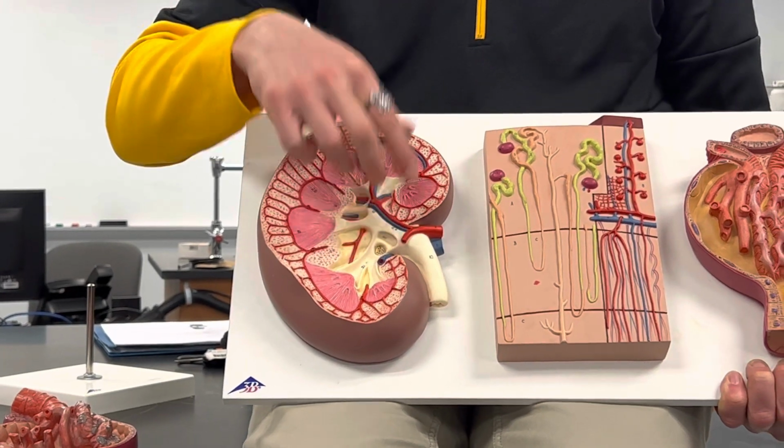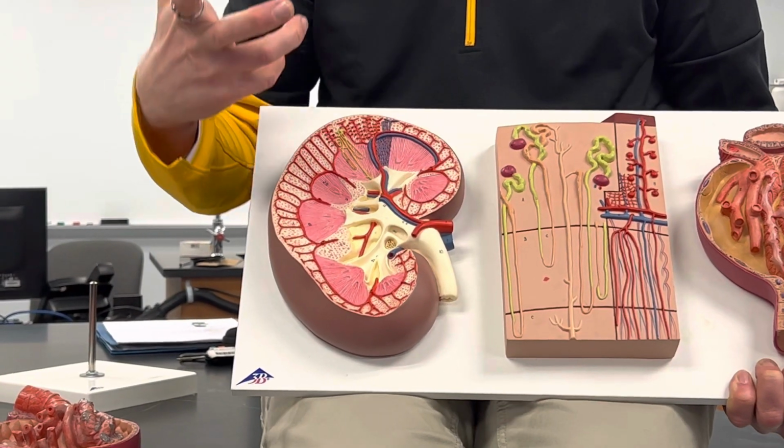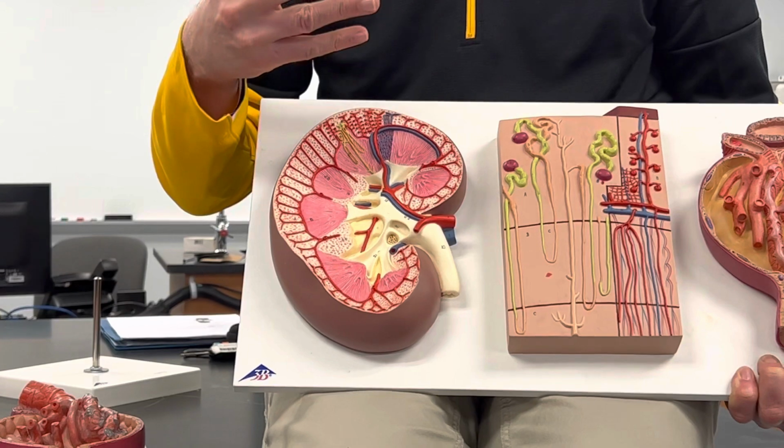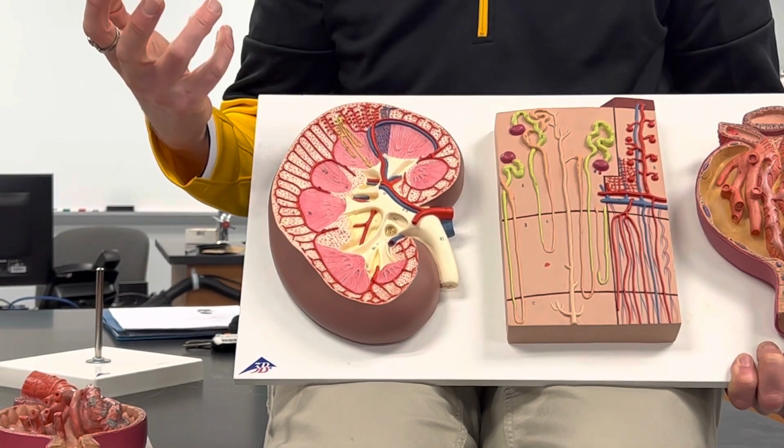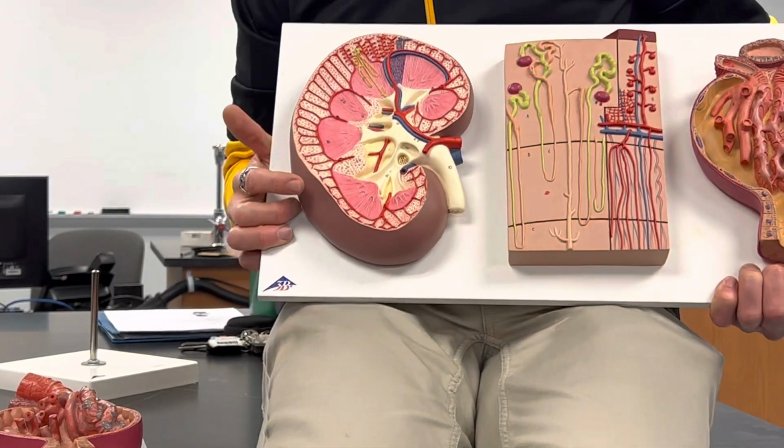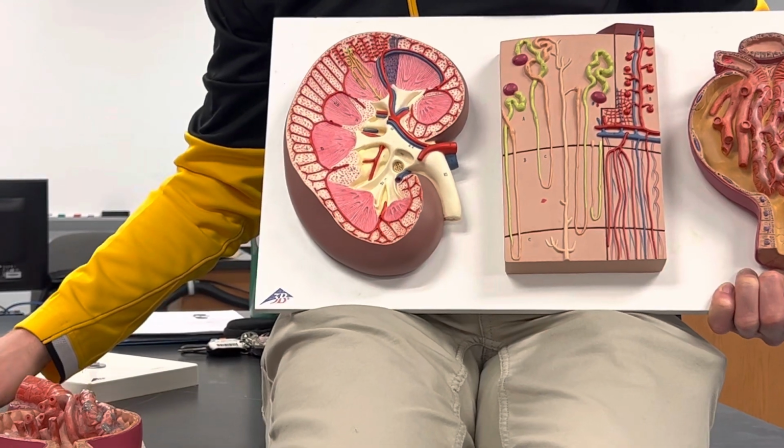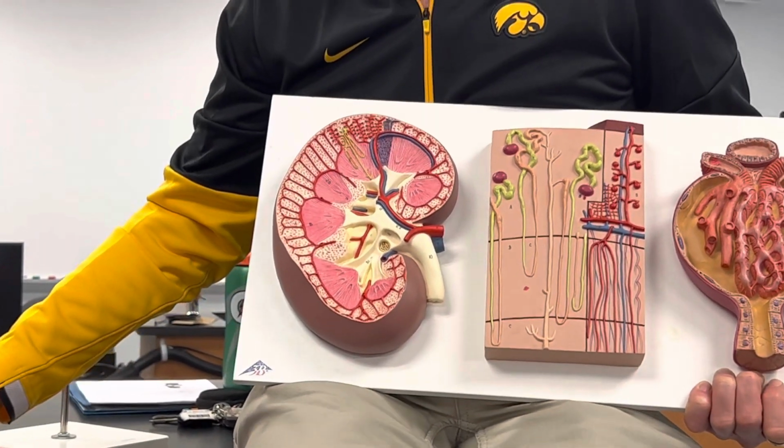So the pelvis is like a big lake, a big reservoir full of pee, and it's fed by tributaries called calyces. I've never used the word tributary before, maybe, in anything.